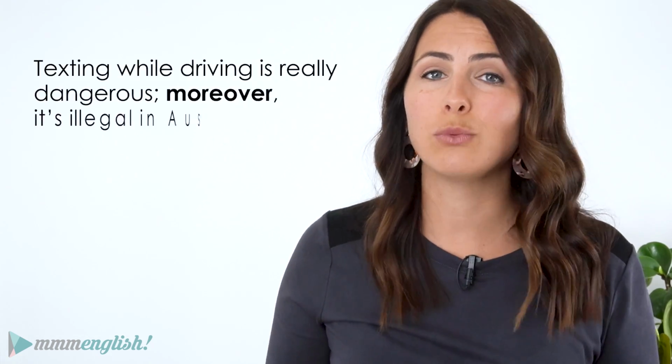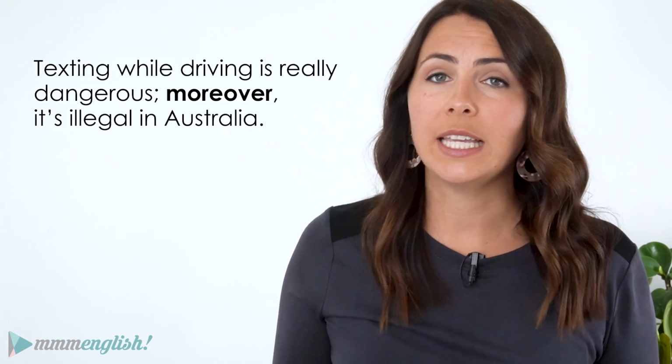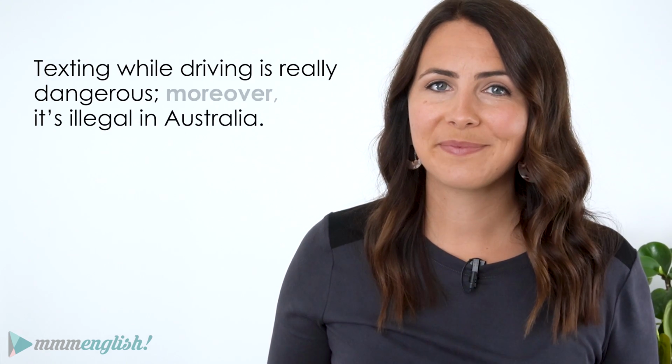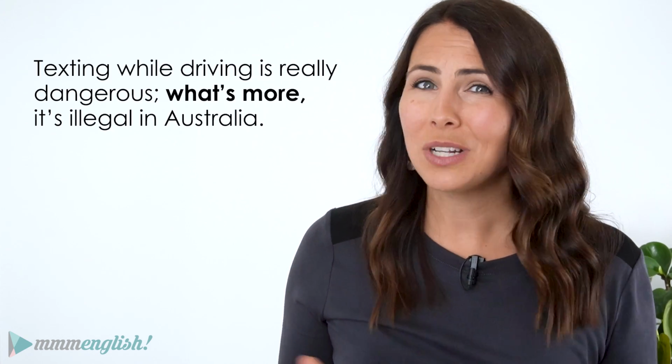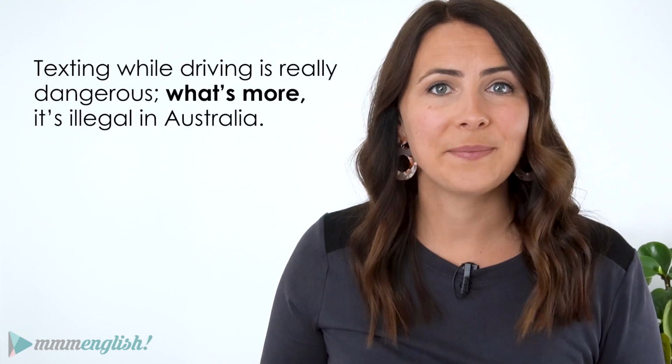"Texting while driving is really dangerous. Moreover, it's illegal in Australia." "Texting while driving is really dangerous. What's more, it's illegal in Australia."